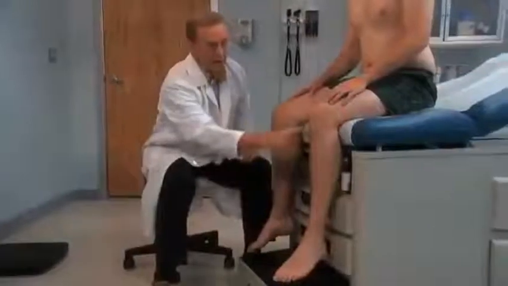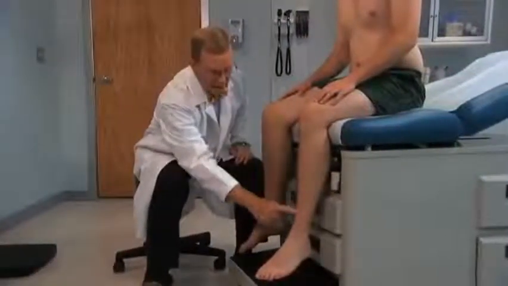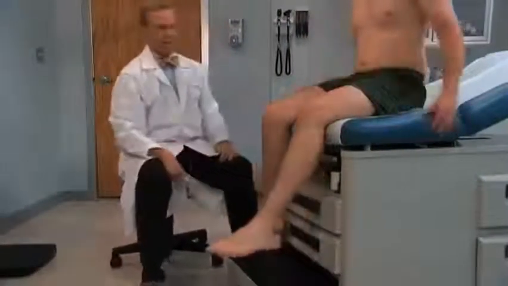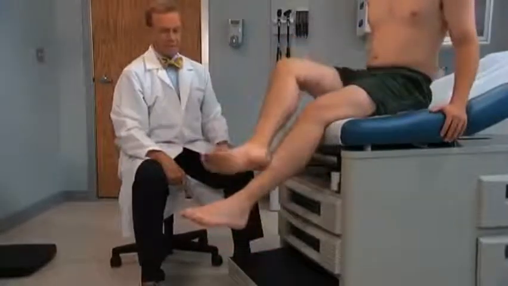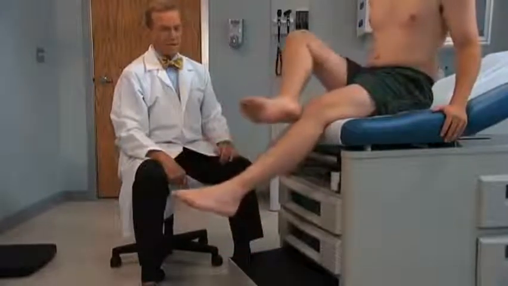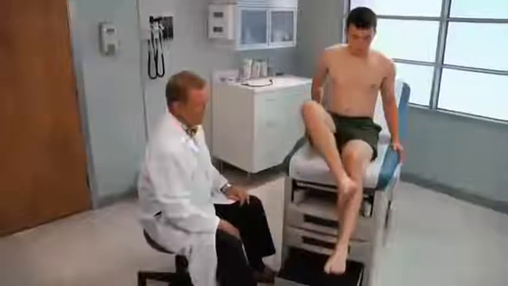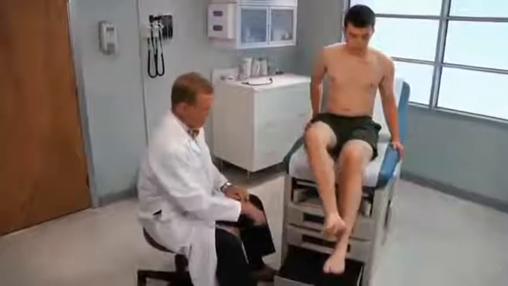To test the heel to shin movement of the legs, ask the patient to place one heel on the opposite knee and then slide it down the shin to the big toe. The patient should be able to do this smoothly and accurately. Repeat with the patient's eyes closed to test for position sense.